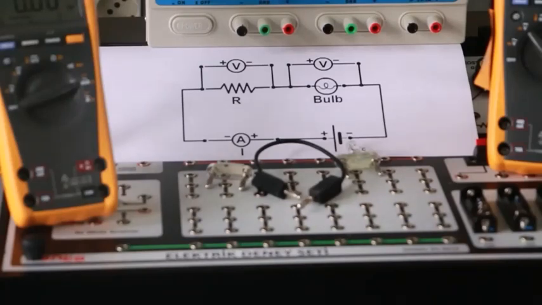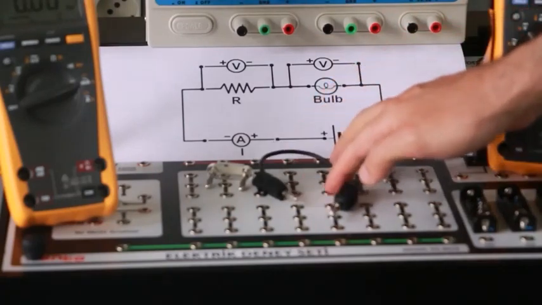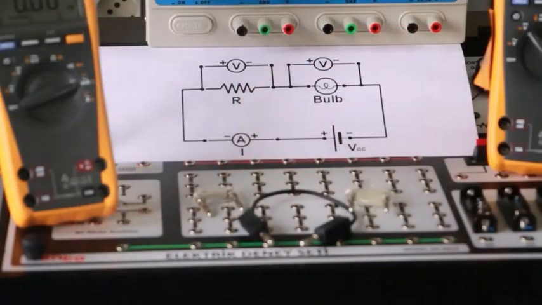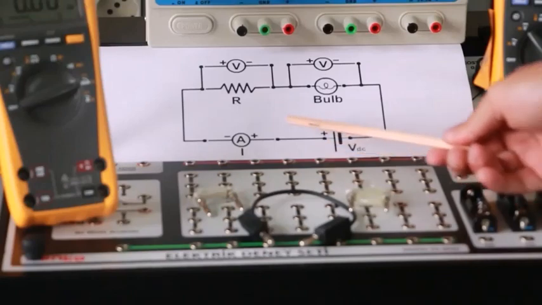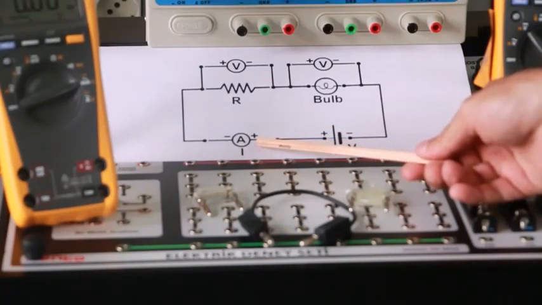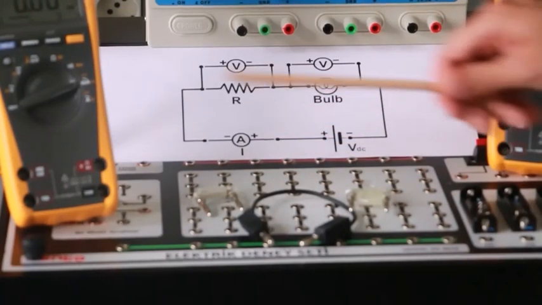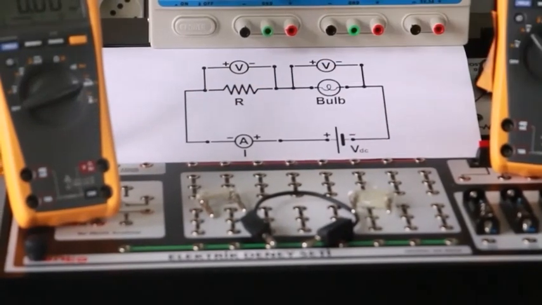Now, I built the circuit according to the given diagram in the sheet. When we look at the diagram, we see that the positive pole of the voltage source is connected to the positive pole of the ammeter. And this will be my ammeter.